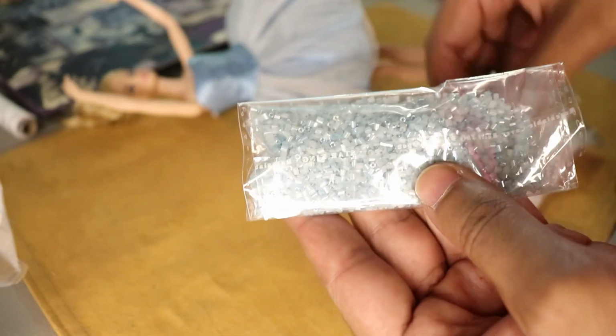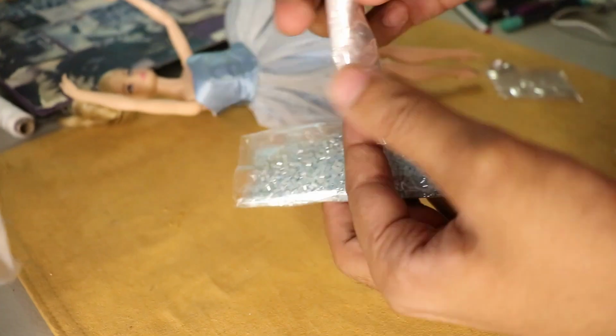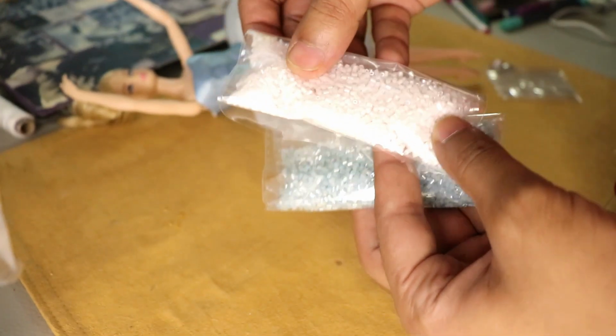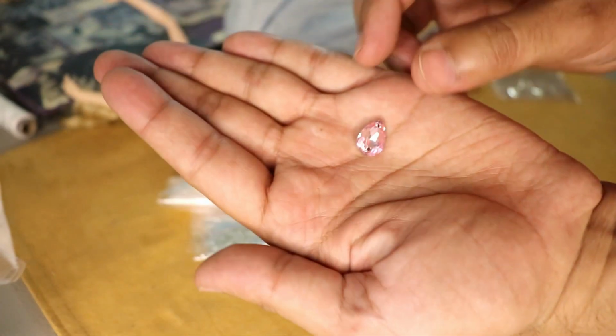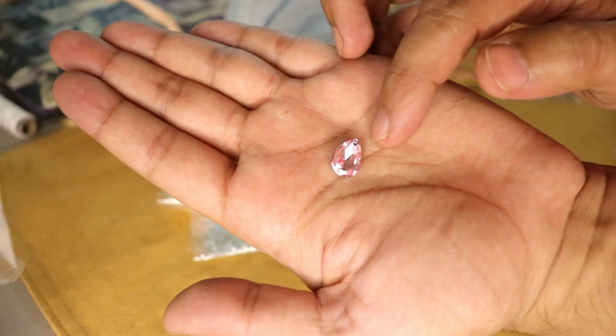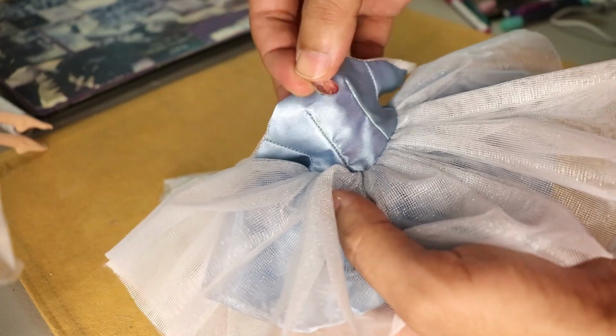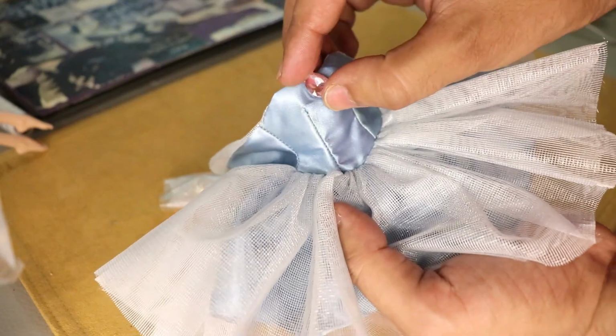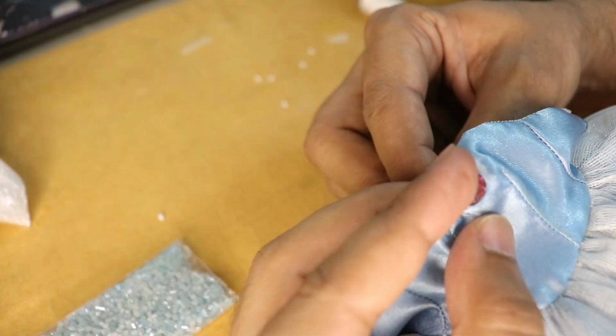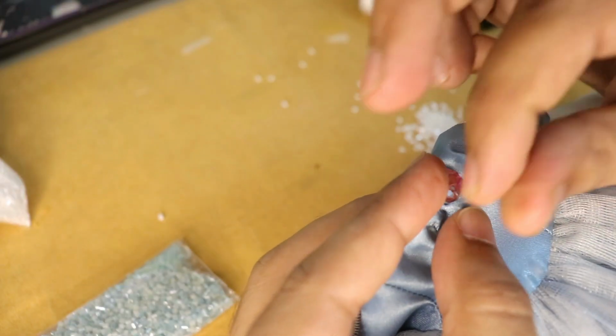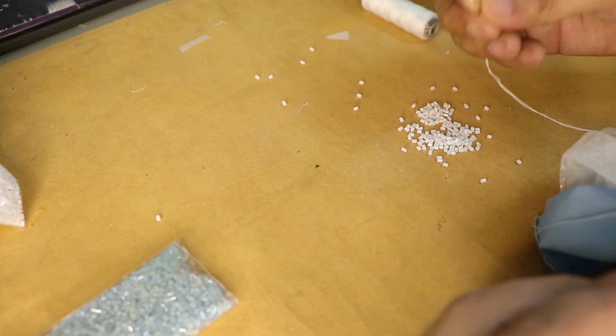So I've decided to use cut pipe beads for those lines surrounding the crystal that I was talking about on the bodice. I'm gonna be using pale blue and white so that I also stay inside the color palette. The only pink on the dress shall be the crystal, which will definitely elevate its importance.